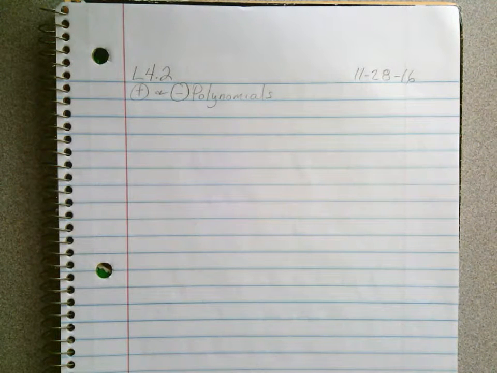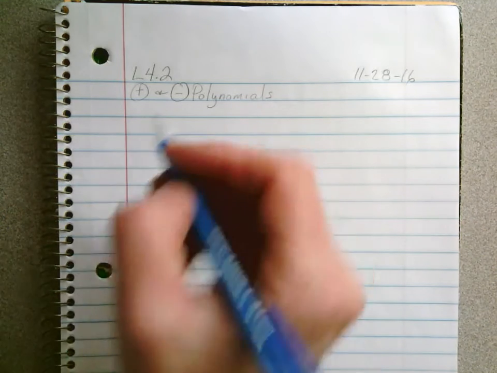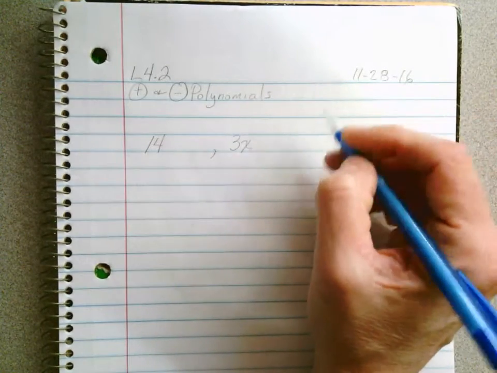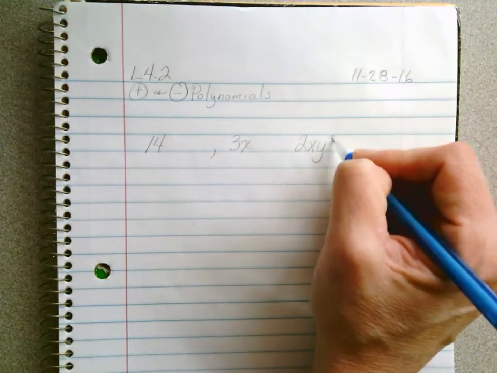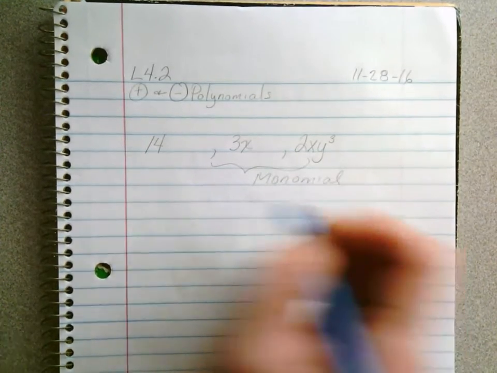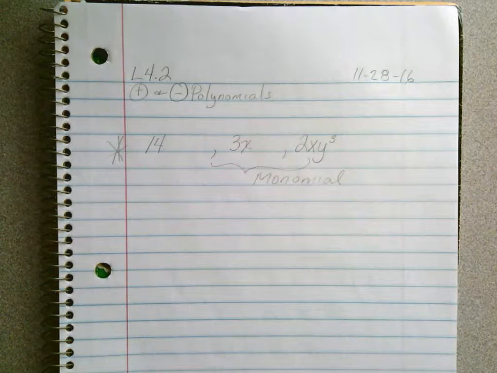Okay, so monomials versus polynomials. They give you a couple of examples of what something like this can look like. So say 14, 3x, 2xy cubed. These are all monomials. And the simplest definition in my blue book, or the one I like to give, is that a monomial is a number or a product of numbers or variables.